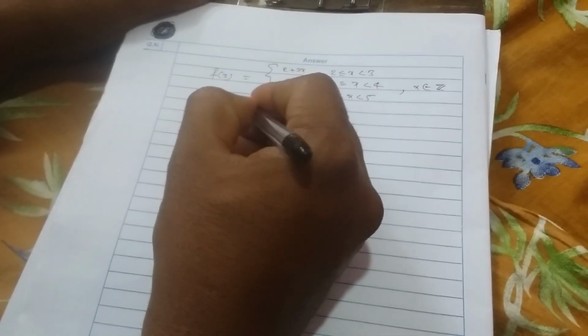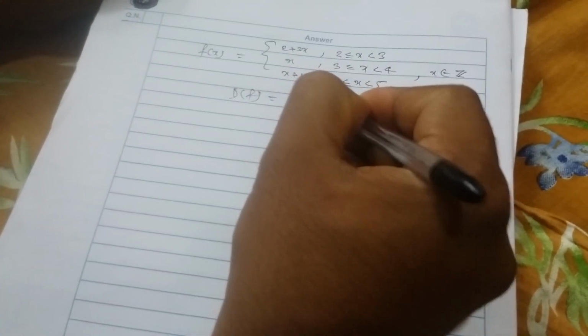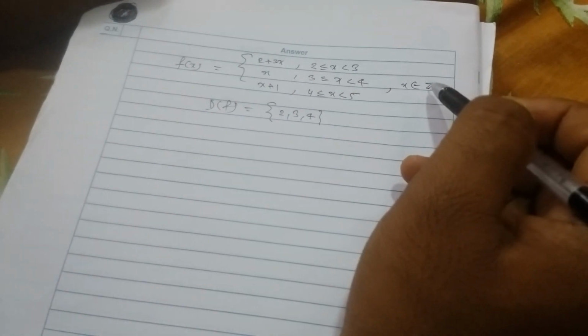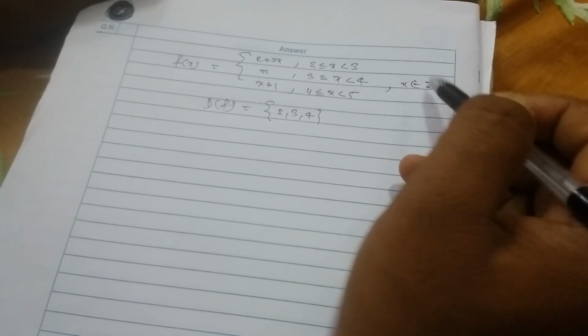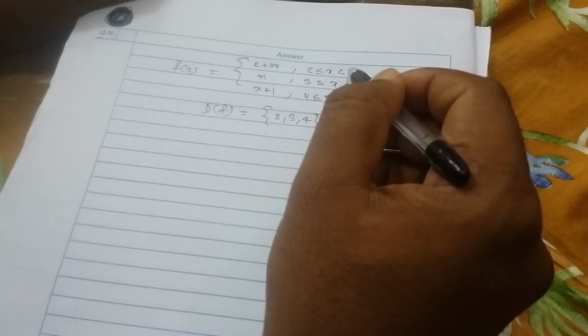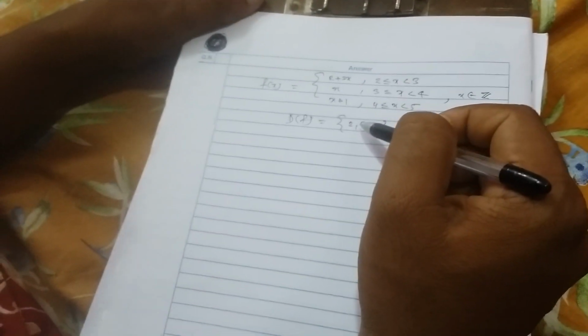So the domain of this function is the set of those integers, 2, 3 and 4. Once again, I am going to tell you from the beginning. Here the function f is defined on the set of integers by this formula. In the first range of x, the value of f(x) is 2 + 3x. In the second range of x, the value of f(x) is x, and in the third range of x, the value of f(x) is x + 1. We are going to discuss the domain first.